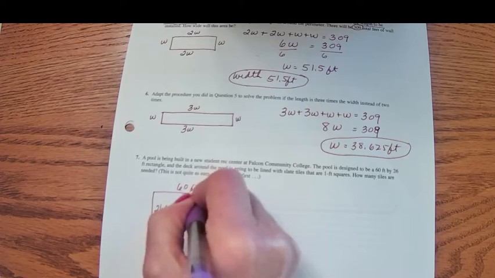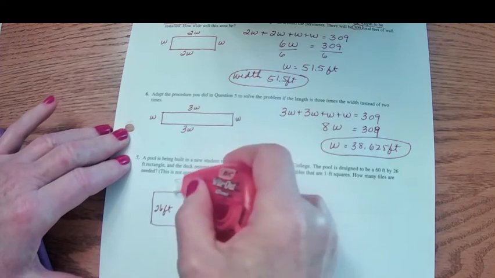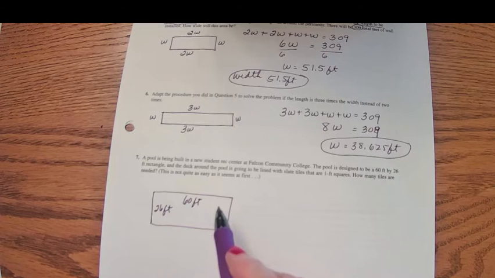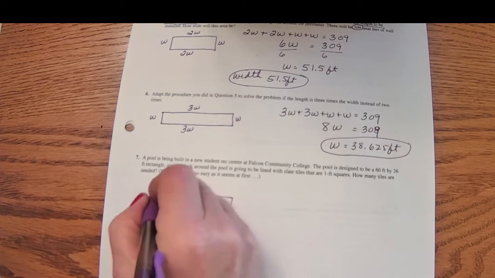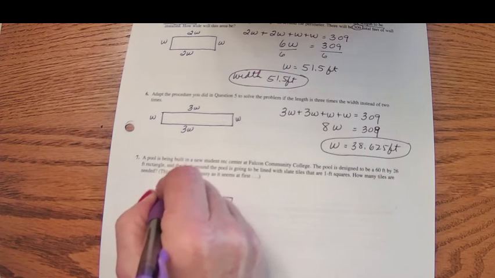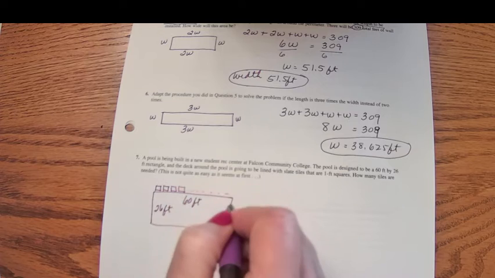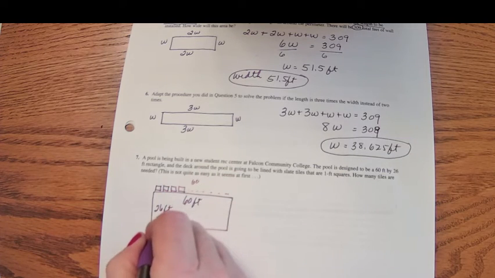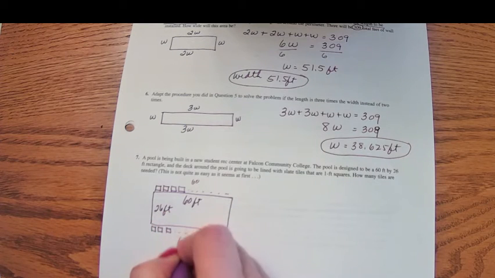In fact, I think I want to put the 60 on the inside because I'm going to draw some squares on the outside. So here we have these tiles, 1-foot tiles on the outside of the pool, and the question is how many tiles are going to be needed? All right, so here's 1, 2, 3, and if these are a foot square, there are going to be 60 tiles here, and 60 tiles on this side.